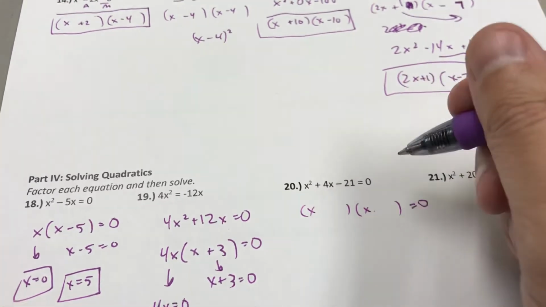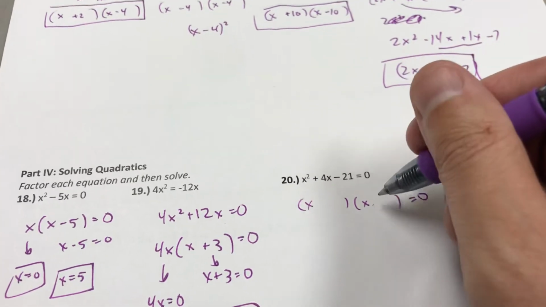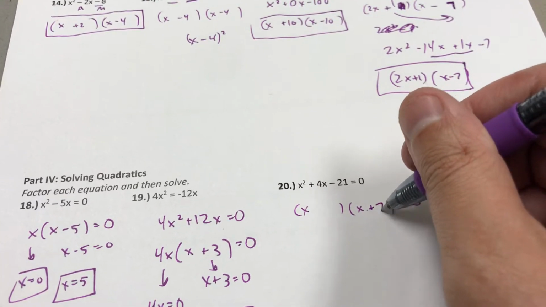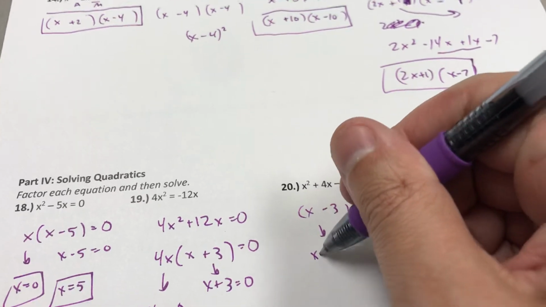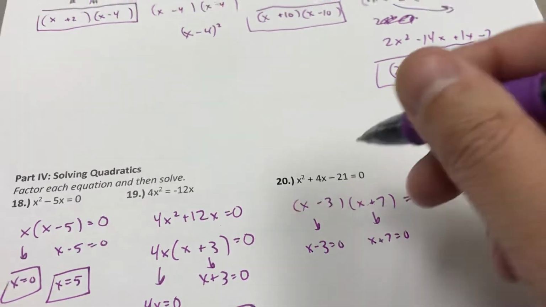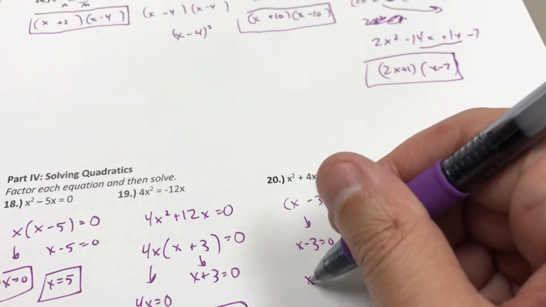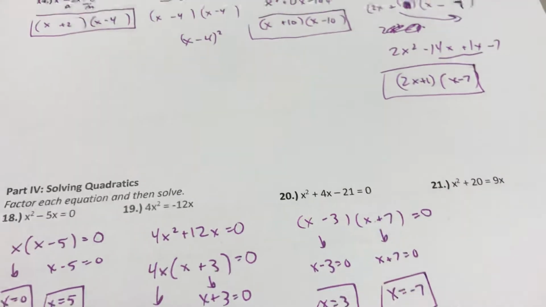Okay, no GCF here, so we could do a FOIL setup. And we've got an x in both positions. We need numbers that multiply to be negative 21, add to be 4. Let's see, is that a positive 7 and a negative 3? That'll work, right? So set x minus 3 equal to 0, set x plus 7 equal to 0. Those two things have to multiply to be 0. So that would give me x equals 3, or that would give me x is equal to negative 7.